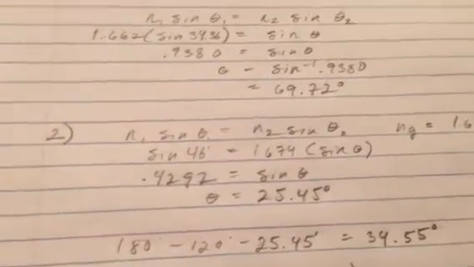Again, we apply Snell's law. We're going to use the same angle of incident white light, which is 46 degrees. I should clarify, the index of refraction of air is just 1.